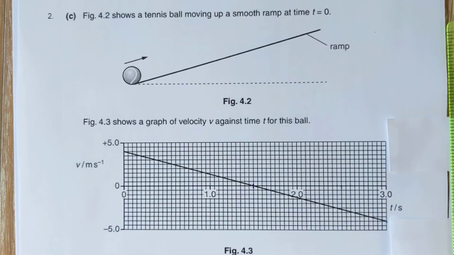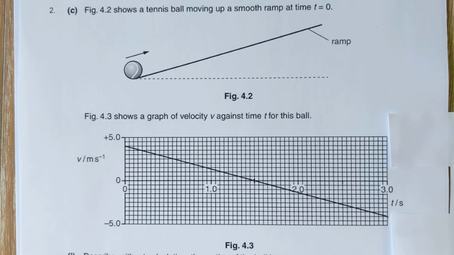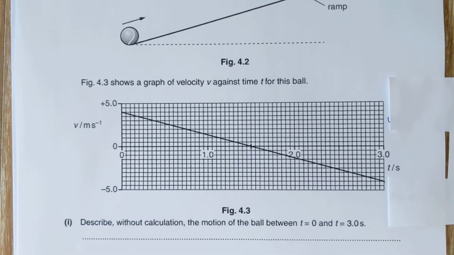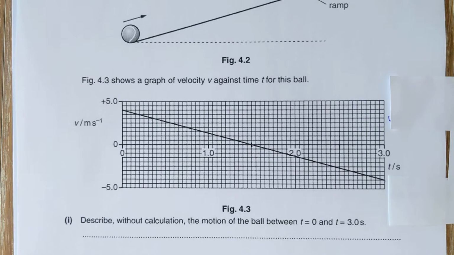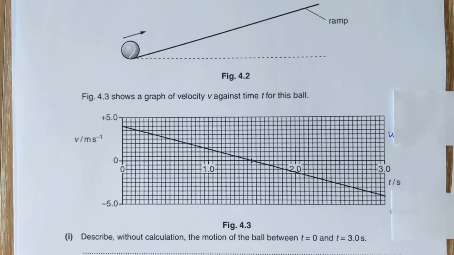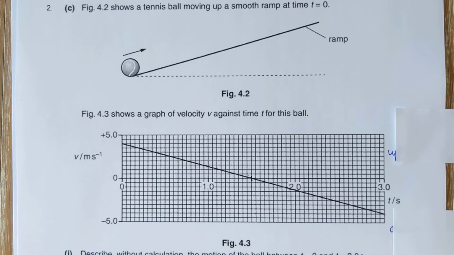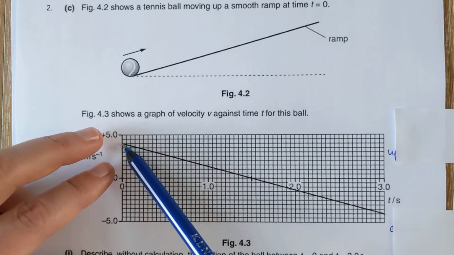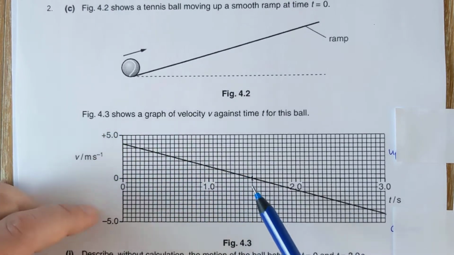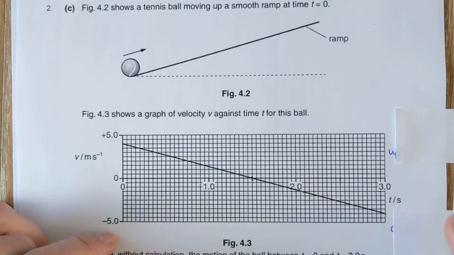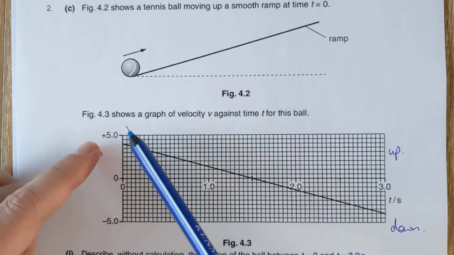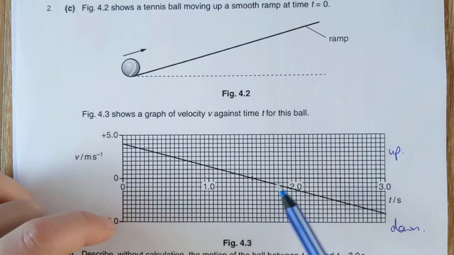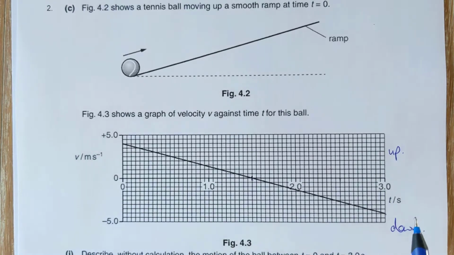Okay, but what we're being asked to do is to describe, we don't have to do any calculations, but we've got to describe the motion of the ball over the 3 seconds. And just need to point out that this is where it's being rolled up the slope. So that means that this is it moving up the slope, and then negative must be back down the slope. So positive is moving up the slope, negative is moving back down the slope.